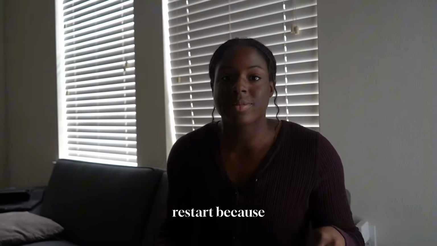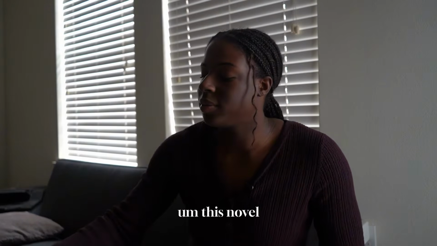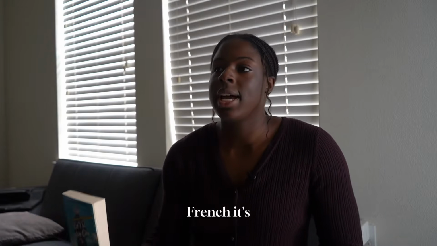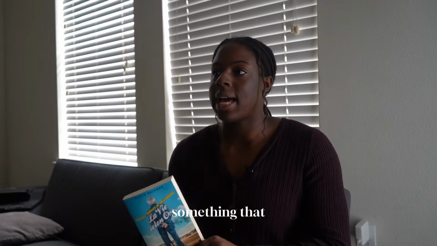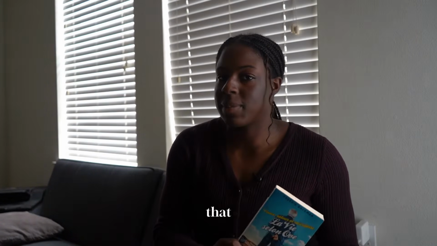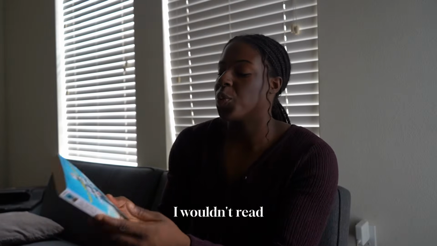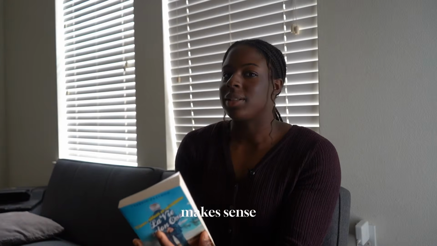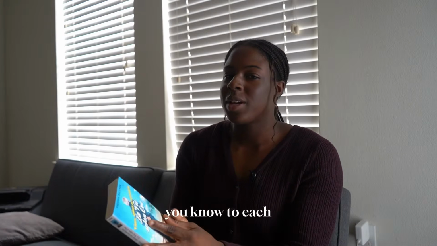Actually, I'm going to restart because this novel, like I said, is a bit complex. And I think when it comes to reading for improving your spoken French, it's important to read something that will lend itself well to spoken French, if that makes sense. I wouldn't read something that's so novelistic. You know, to each their own.